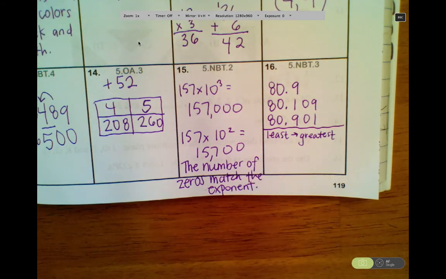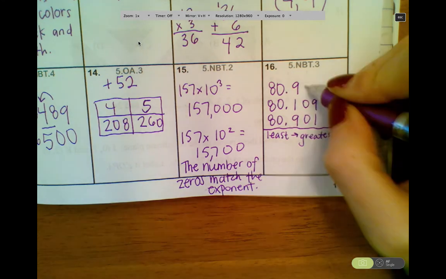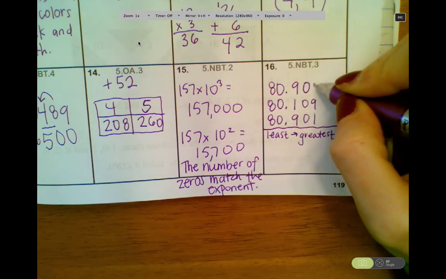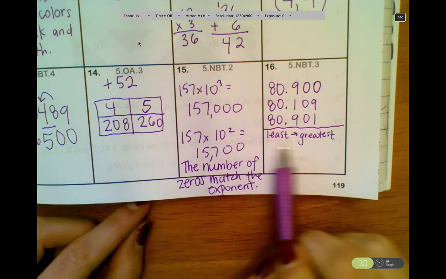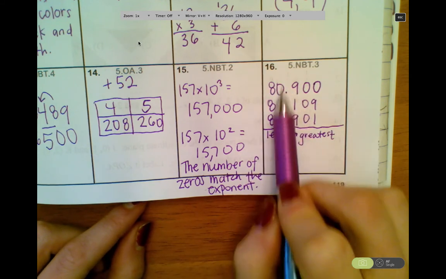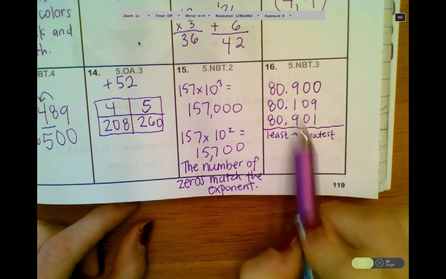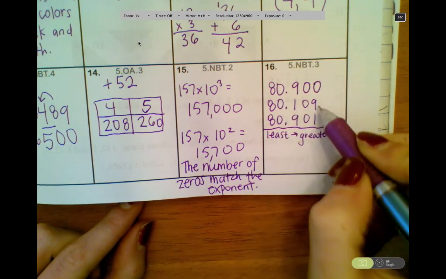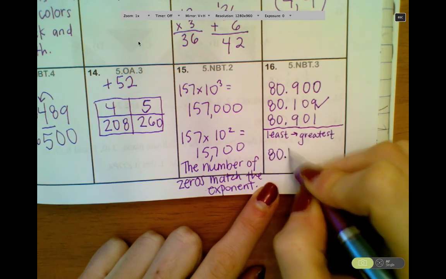Here's the exponent 2, there's 2 zeros. And number 16, order the numbers from least to greatest. First, I lined up my decimal points. I'm going to add zeros here to make sure they're all even. And I'll look for the least amount first. Those 8s are all the same. The zeros are all the same. Now in the tens place, I have a 9, a 1, and a 9. So I know that this is the smallest number. 109.